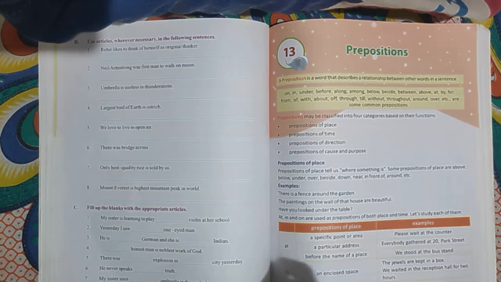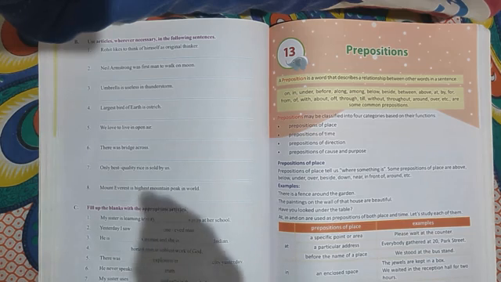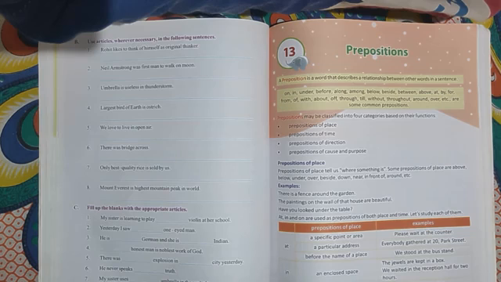A preposition is a word that describes a relationship between other words in a sentence. It means preposition is a part of speech, a word which describes or settles a relation between different nouns or different words within a sentence.